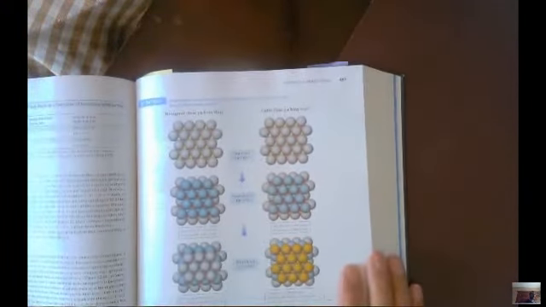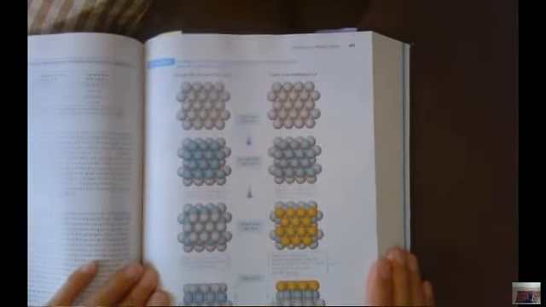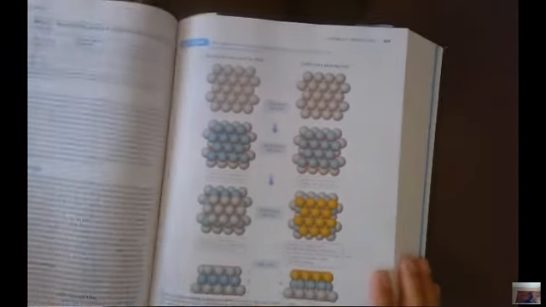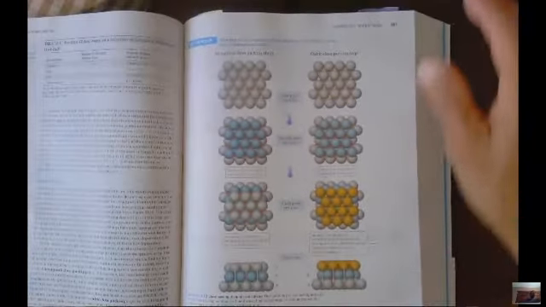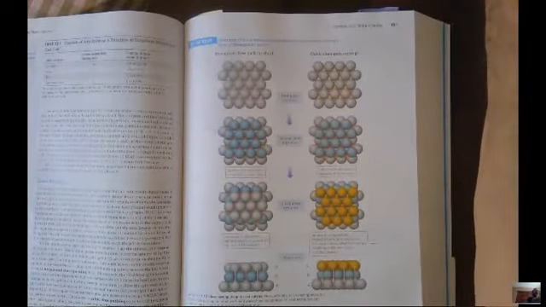All right, one more thing I'll show you from the book. This is on page 481 of your textbook, okay? And it just shows you, I could blow it up a little bit.